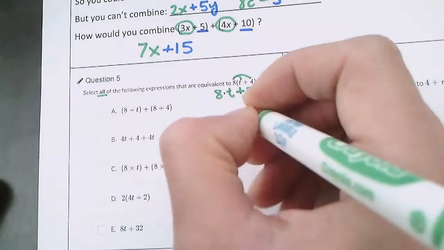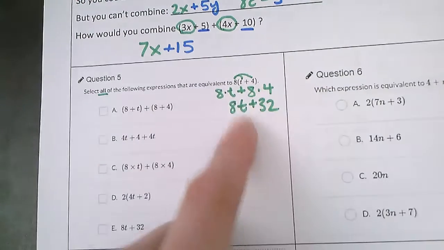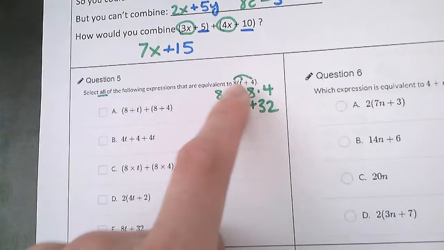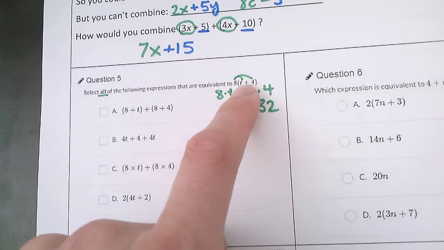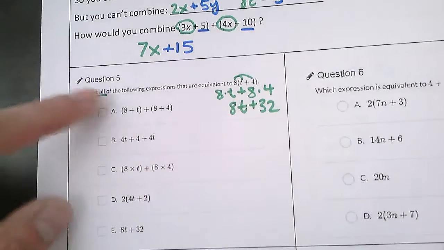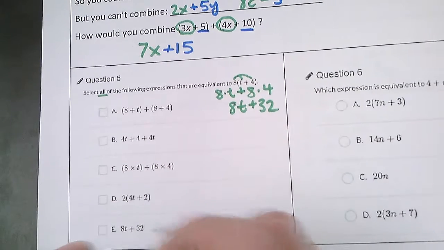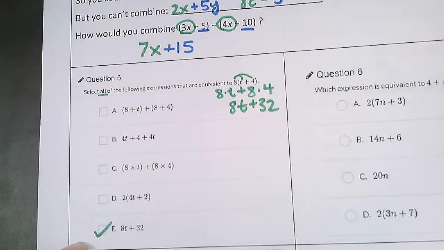And this would give me 8t plus 32. So 8t plus 32 is the same thing as 8 times, in parentheses, t plus 4. And right away, I can see that, okay, among these options, 8t plus 32, that works.